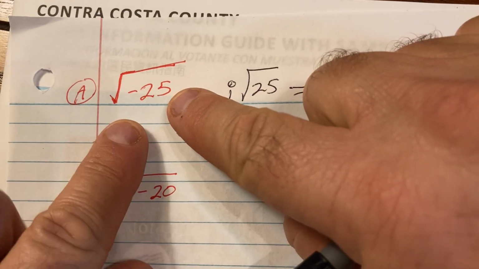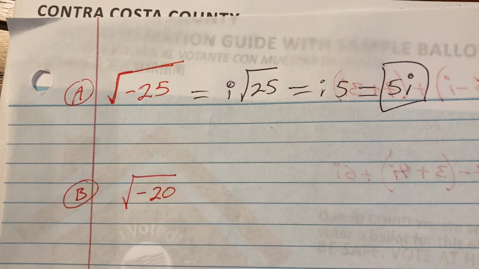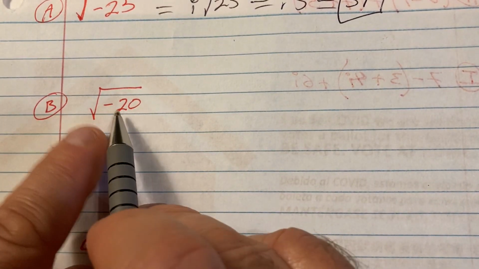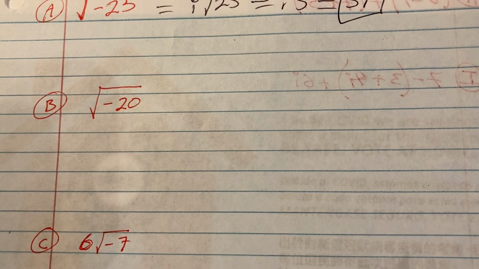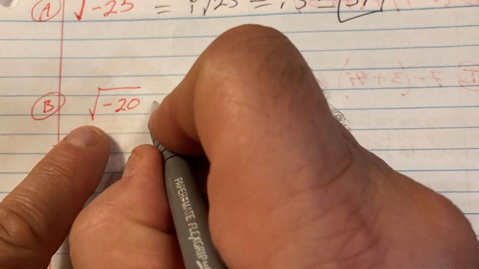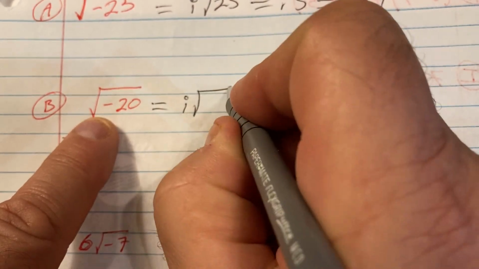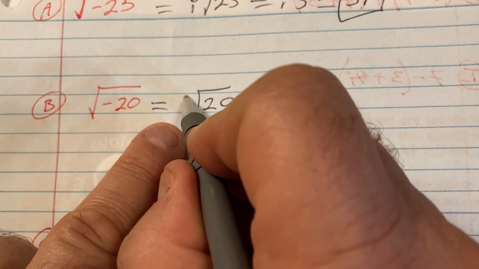Now, remember this right here. Are we taking the square root of both sides of an equation? No, so we do not have plus or minus. What about this one? Are we taking the square root of both sides of an equation? No, so you do not have a plus or minus. But you do have a negative inside that square root. So the first thing we do is get that negative out of there. That's an i. Take that negative outside, that's your i.